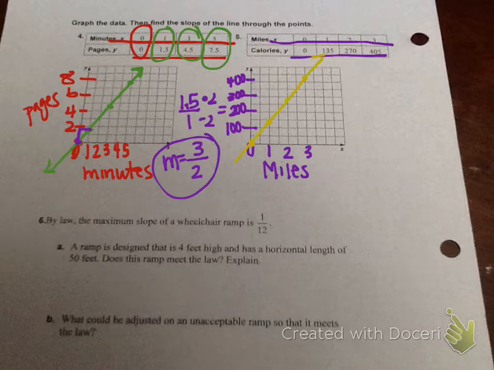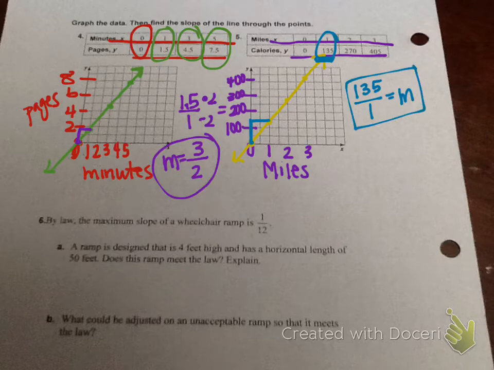Now, this one is a little bit more difficult to tell. I always like to start at my 0, 0 point and just go how many up, how many over. So I know that this is up to 135 because that's what my data says. So I know I've gone up 135 and I've gone over 1, and that is a perfect slope. Right there.